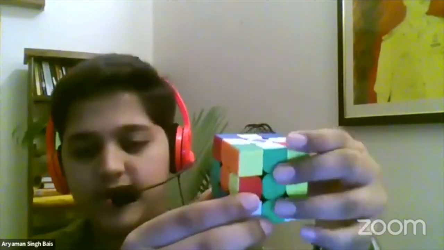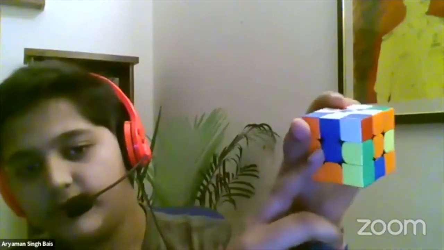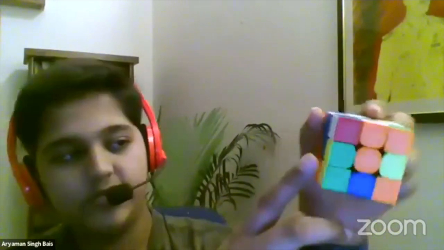So in order to do that, we need to get all the corner pieces underneath where they're supposed to be. For example, this is where the white, orange, and blue corner piece is supposed to be. Now we just need to find the white, orange, and blue corner piece, which is over here.